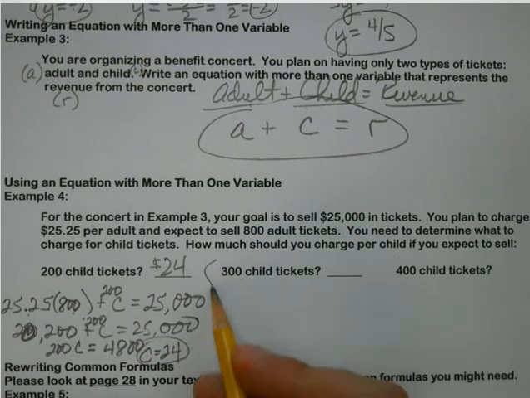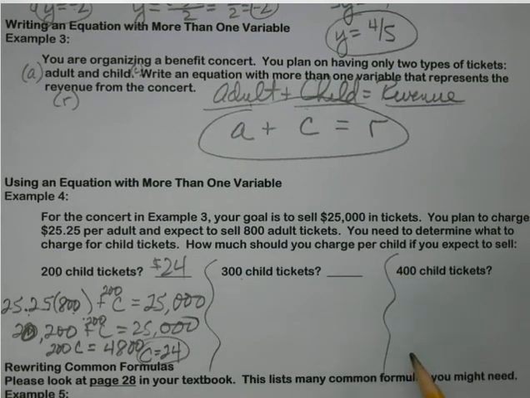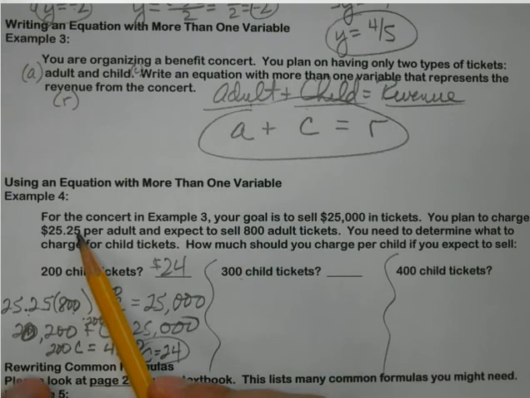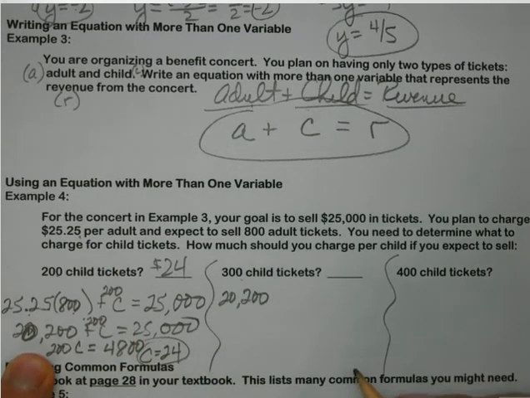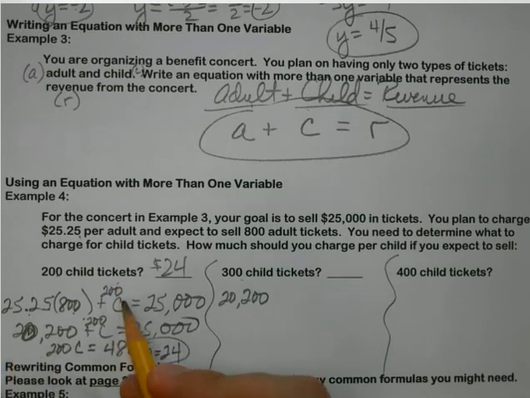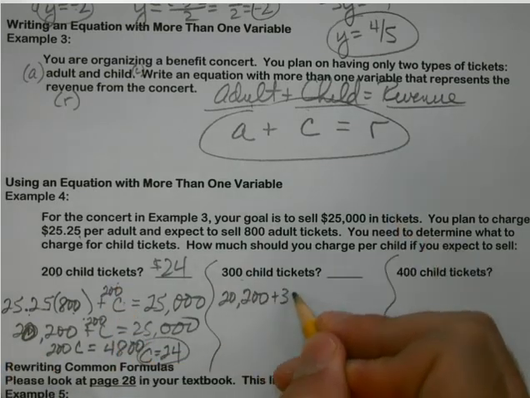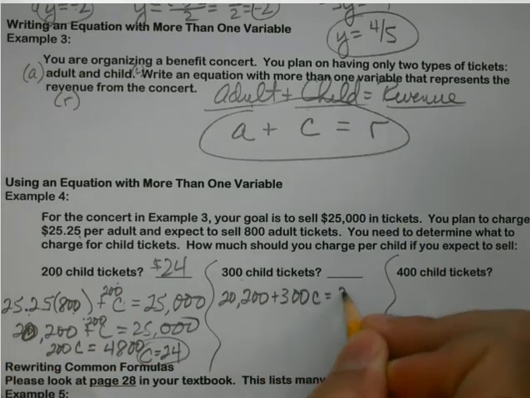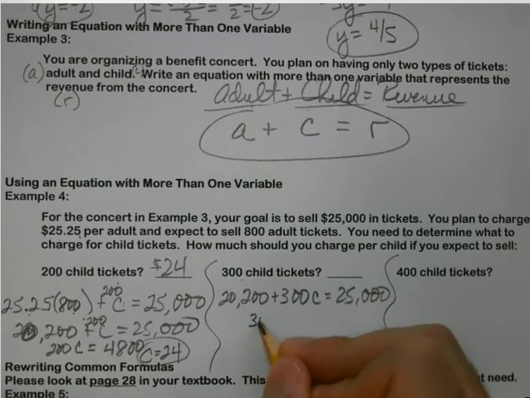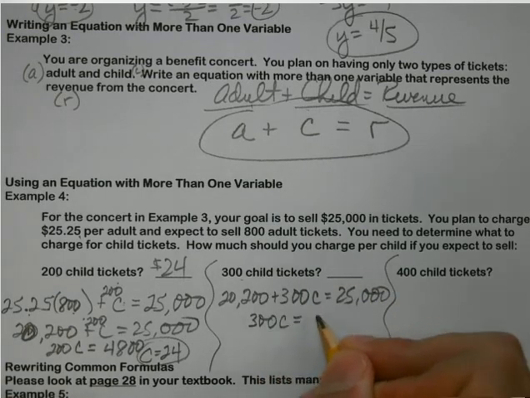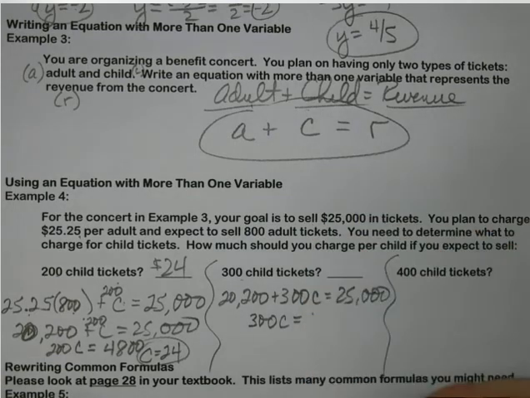Now you're like, so I got to do that on all three of these? Not necessarily. Well, why would that be the case? I'm going to sell the same number and price of adult tickets every time. So that 20,200 that I got will be the same every time. The only thing that's going to be different is the amount of child tickets that I'm selling. So once you get that initial equation ready, it's not going to end up being that bad.